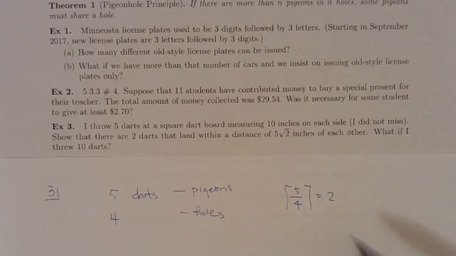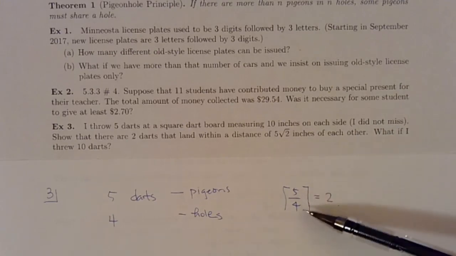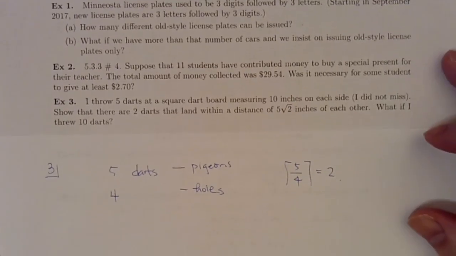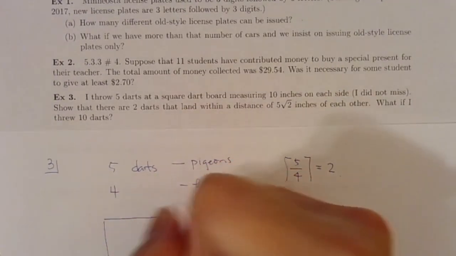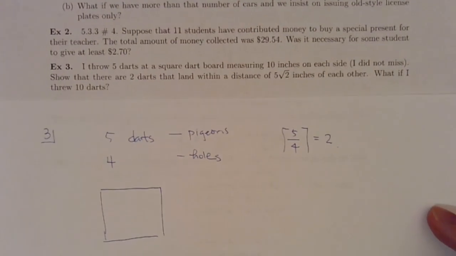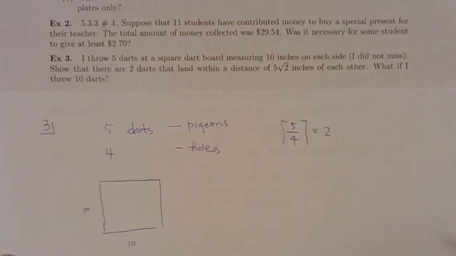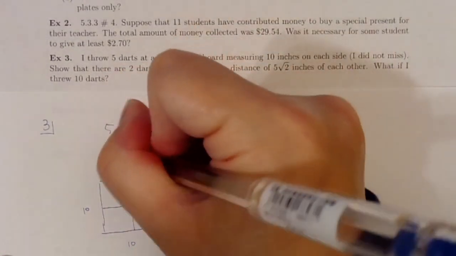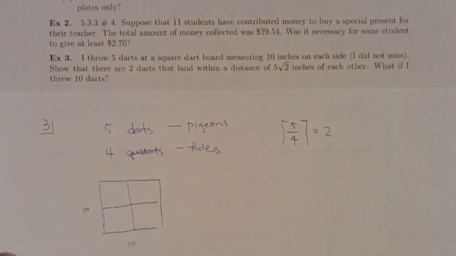You don't need this kind of dividing and rounding up when you're just using the vanilla version of the pigeonhole principle that says if you have more pigeons than holes, then at least 2 of them are going to be in the same hole. So what are these holes? Let me draw out my dartboard. This is 10 inches on each side, and then we can divide this board into 4 quadrants.